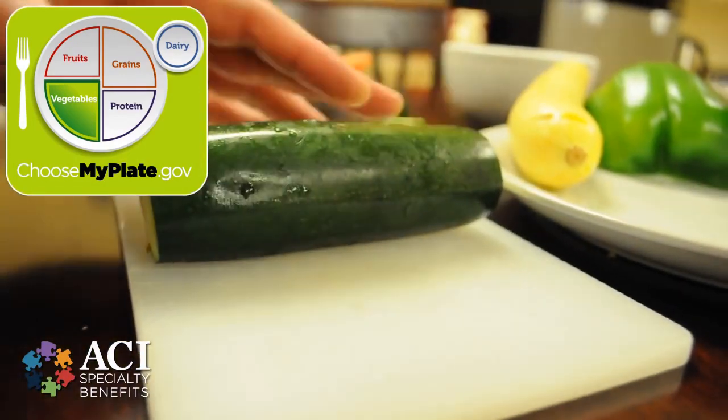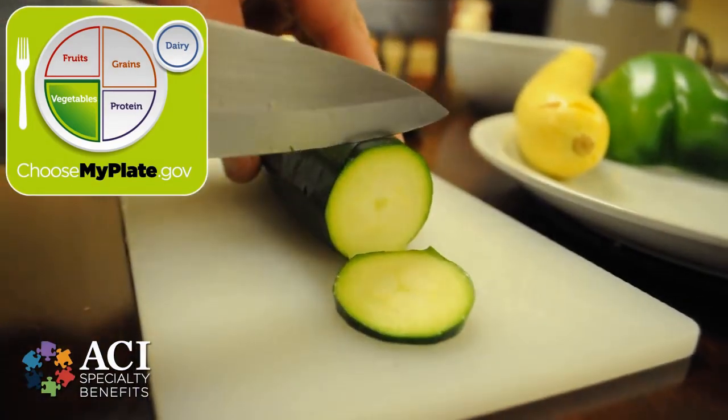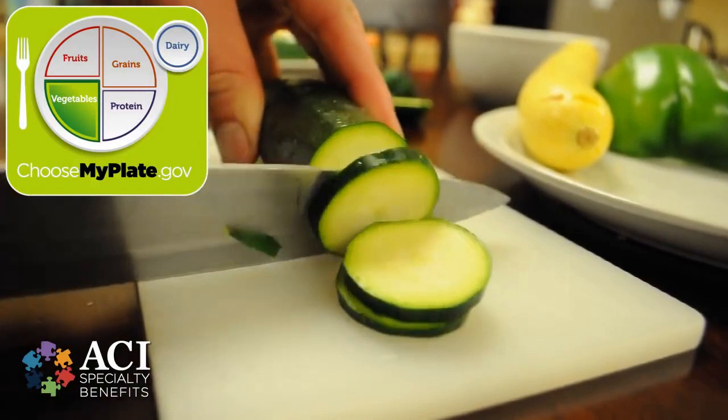When preparing vegetables, try and eat them lightly grilled or raw if possible. Oversteaming vegetables is a common mistake and causes the vegetables to lose most of their nutrients.